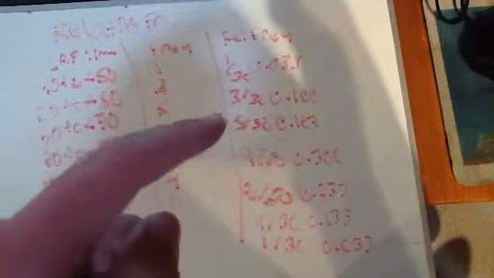Relative frequency. So because there were 30 numbers, it's going to be 1 out of 30, 3 out of 30, 5 out of 30, 9 out of 30, 7 out of 30, 4 out of 30, and 1 out of 30. So all we do is divide 1 divided by 30, 3 divided by 30, and we get all these decimals, which shows the relative frequency.